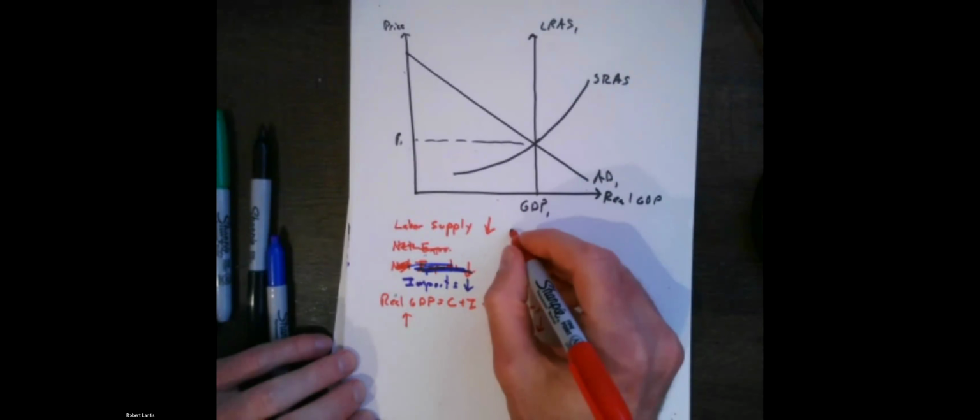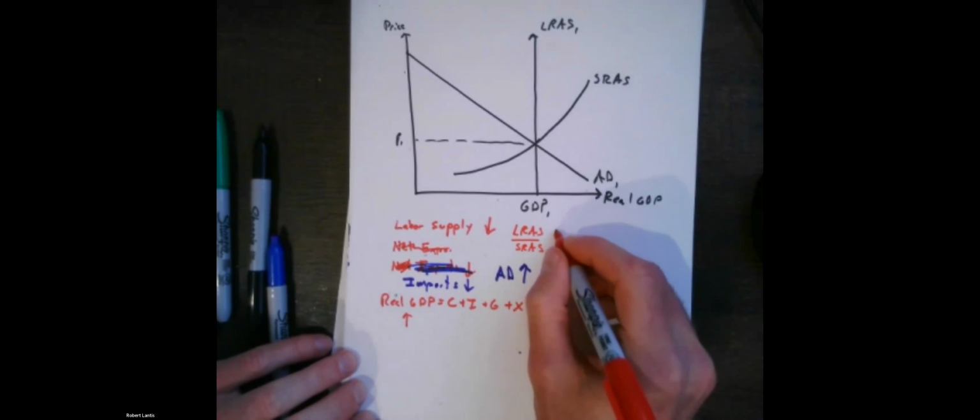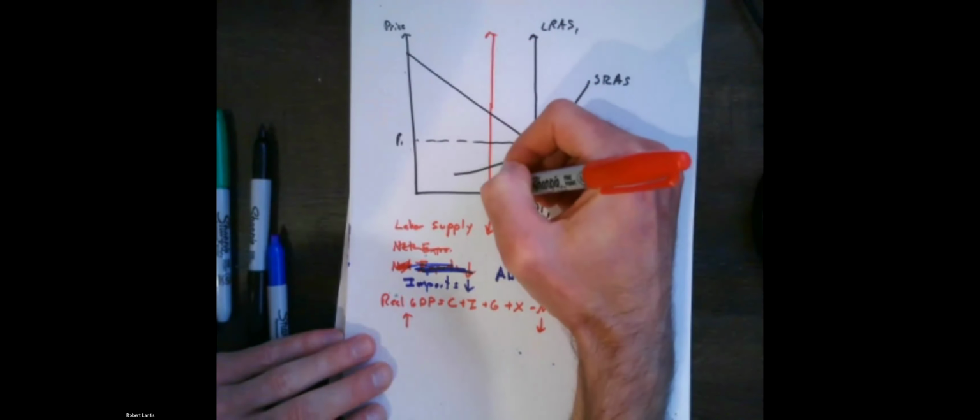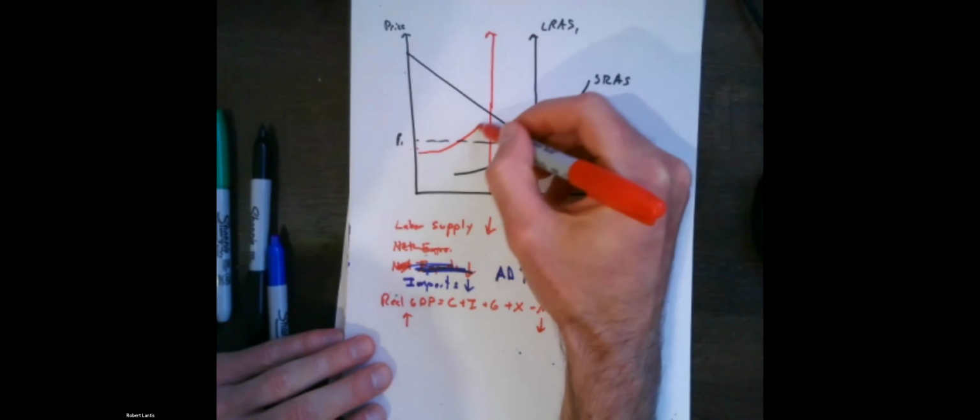What did a decrease in the labor supply do? Well, that was one of the factors of production. So it's going to shift both our short run and long run aggregate supply curves, and it's going to decrease them. Okay. So decreases in labor supply are going to look something like this. So here's, try to draw this parallel.